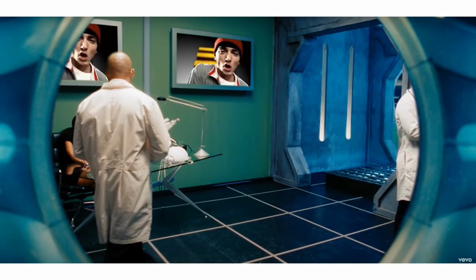So this is a picture of having just entered the laboratory, the programming facility, and you see up on the TV screen, as this doctor's entering in his white lab coat, Eminem singing. Eminem is a programmer, we're going to see in this video, as he very well may be in real life. I'm not going to make that claim, but that's what it implies.